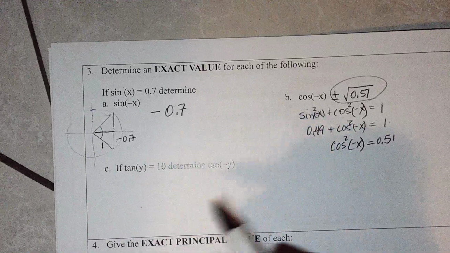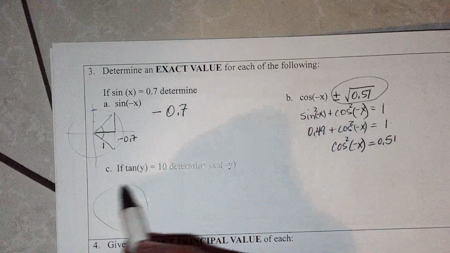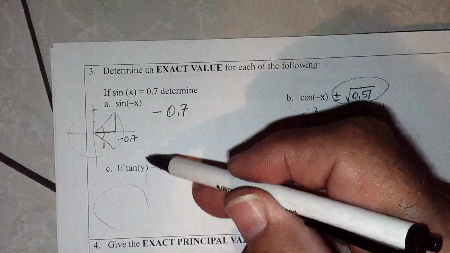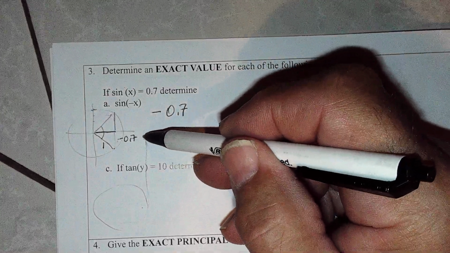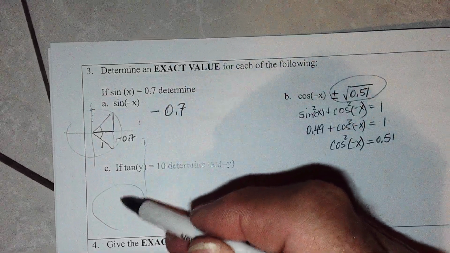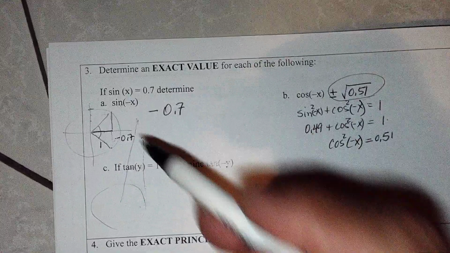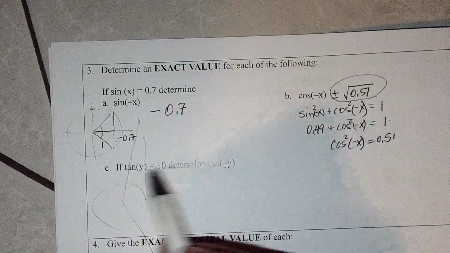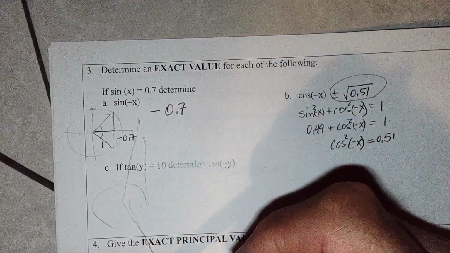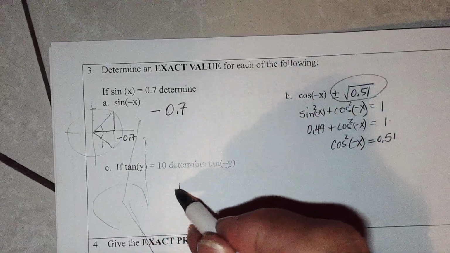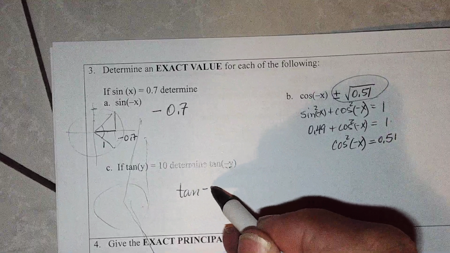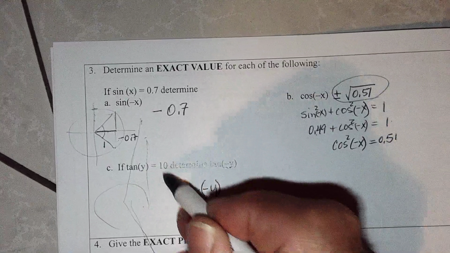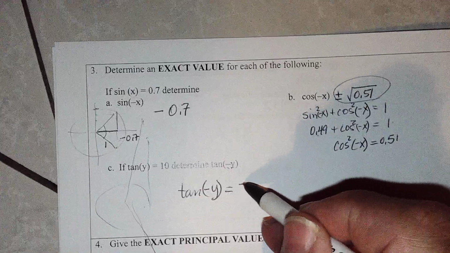Now, on this one, if the tangent is 10, so if I'm on the unit circle, tangent clear up here, way up here, 10, there's an angle with it. So if I go the negative angle of that same angle, I'd be down here, and the tangent of the negative of that same angle would be a negative 10.